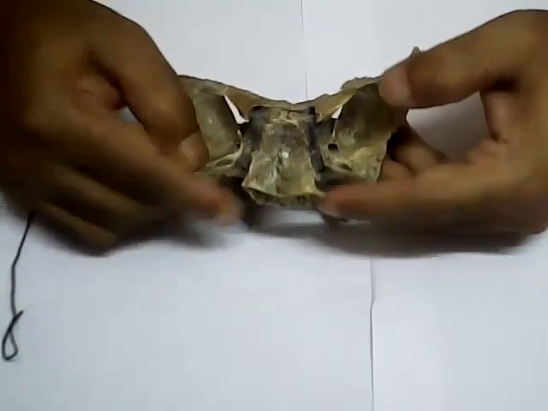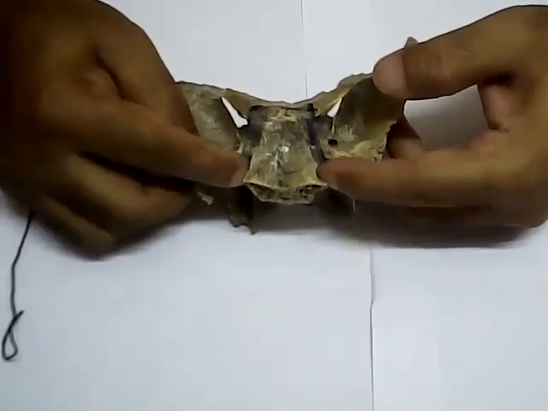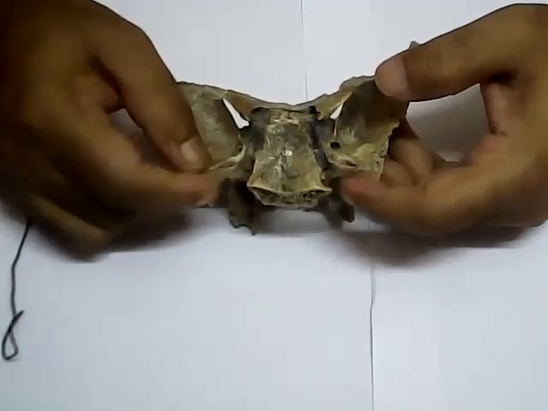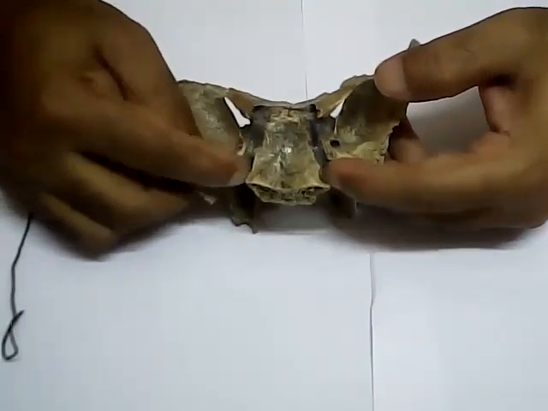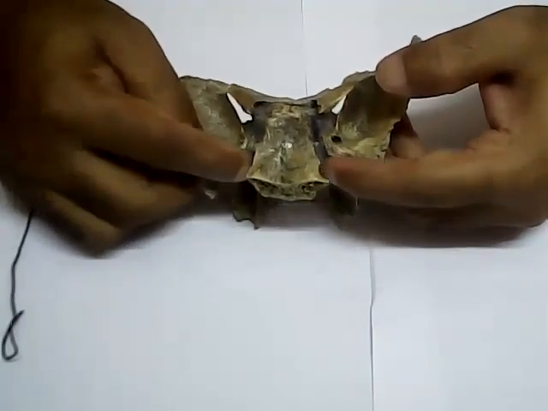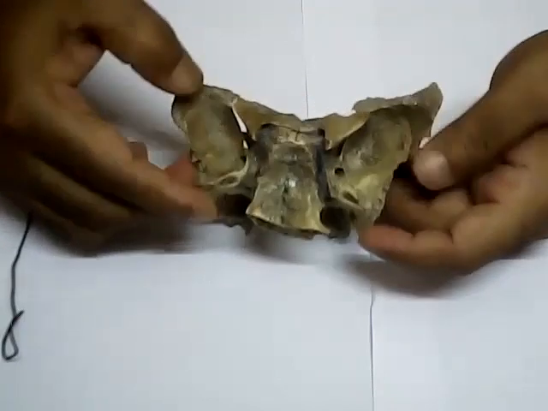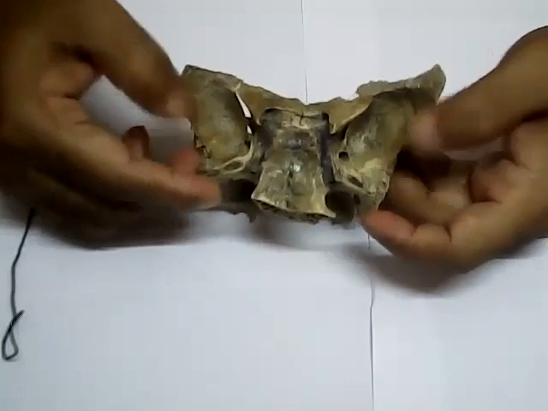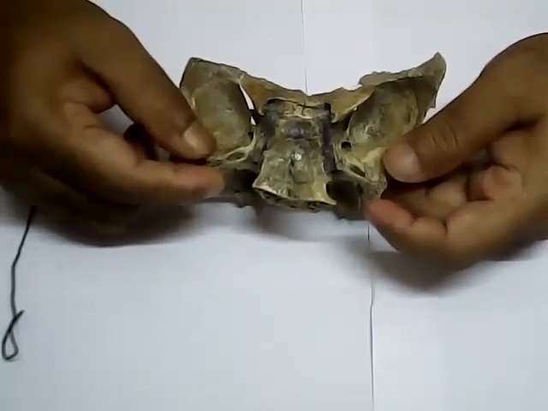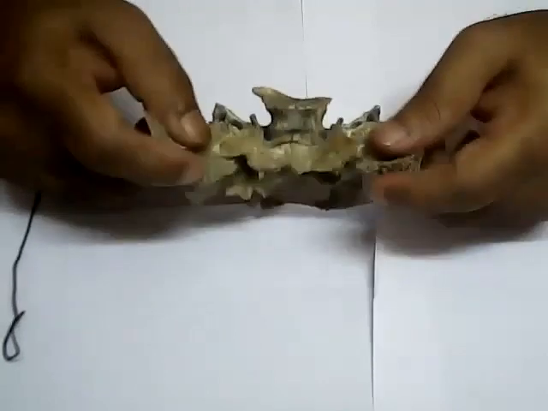And from the sides, the posterior border of the greater wings is articulated. It is joined by the petrous part of the temporal bone and also the squamous part of the temporal bone here. So let us go by the different parts. Firstly, coming to the superior surface.